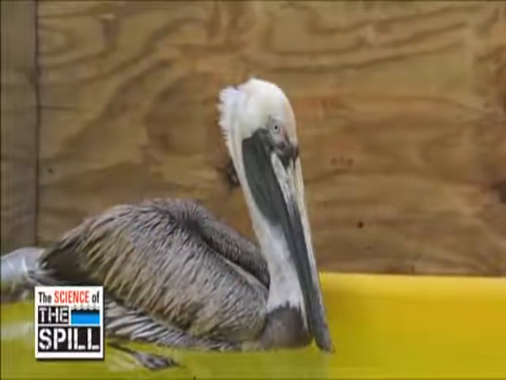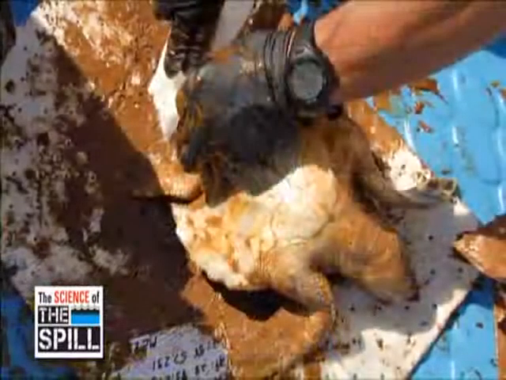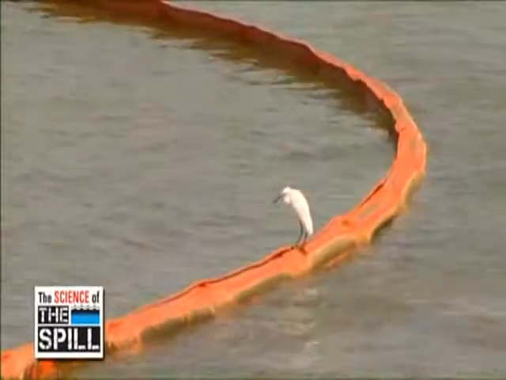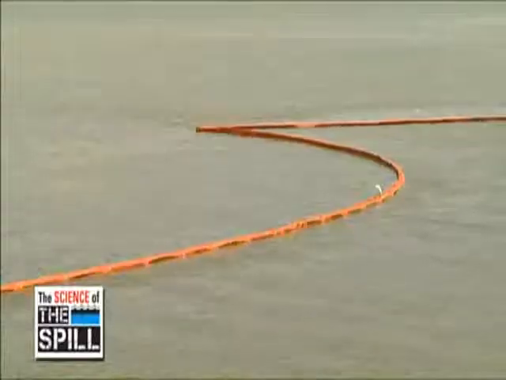Other sorts of scientific questions are more of the long-term questions. What's going to happen to the fisheries down the road? Certainly you can see in the news what happens when, say, a bird or a turtle gets oiled, but possibly the big damage is on the larvae of the fish and other organisms, and it's very difficult right now to see what has gone on, how much has gone on.